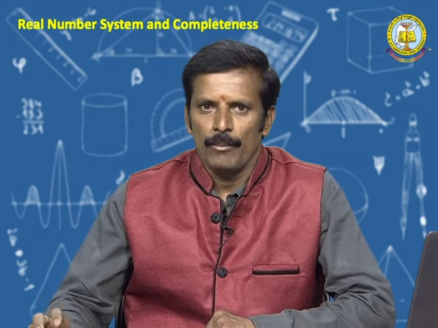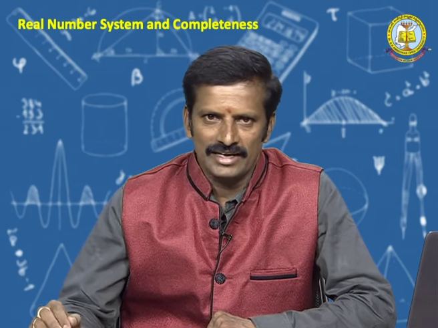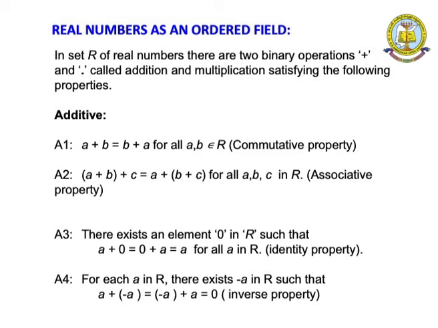Okay, let me start. Before going to the basic assumptions, first we have to learn the meaning of ordered field. In real number system, we are majorly using two binary operations: one is addition and one is multiplication. With respect to these two operations, let me discuss certain properties. First, with respect to addition, what is the commutative property? If a, b belong to R and a plus b is equal to b plus a, then we can say it is the commutative property.